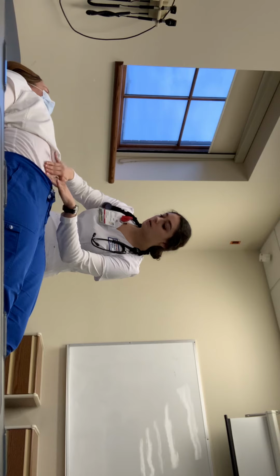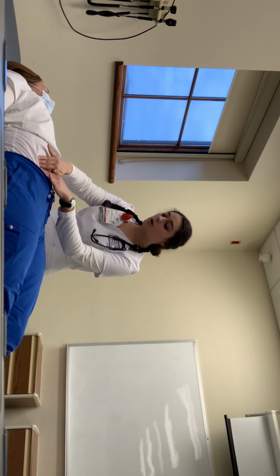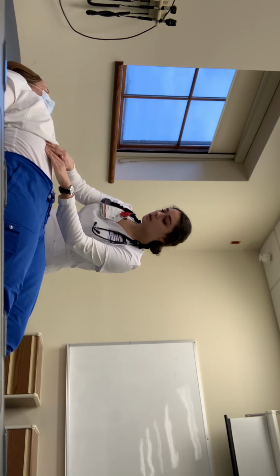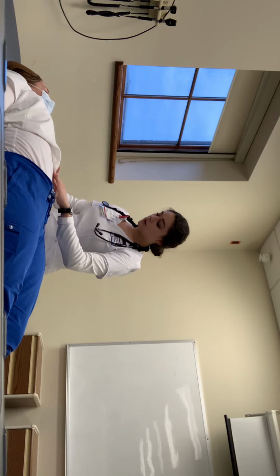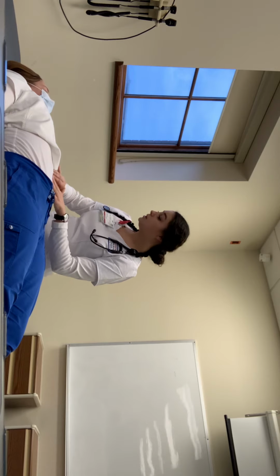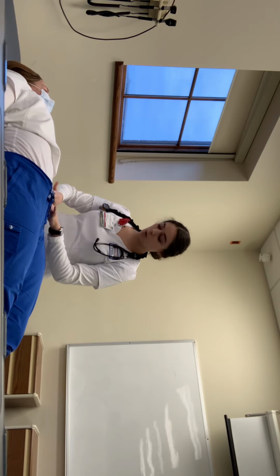So once again, I'm going to start in the right lower quadrant. I'm going to palpate, and in this area of the abdomen, I would find the appendix and part of the small intestine. And I'll move to the right upper quadrant, and this is where I would find the liver and gallbladder, and then the left upper quadrant, and this is where I would find the pancreas and the spleen. And are you feeling any tenderness while I'm palpating any of these areas? Okay, good. And then finally, the left lower quadrant. And this is where I would find the left ovary and part of the descending colon.